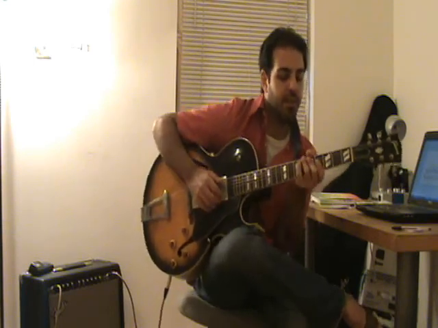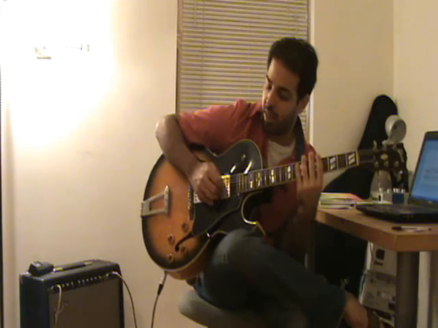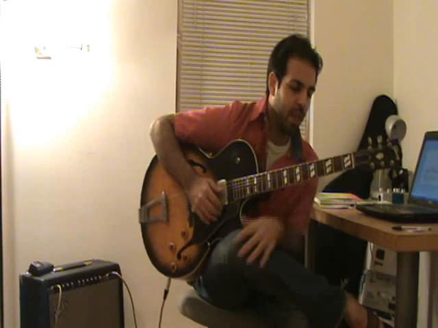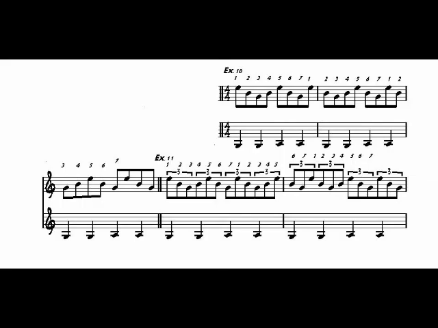After that, we're going to try the 7 group. The 7 is going to be the same way: first, second, third, second, first, second, third. So 1, 2, 3, 4, 5, 6, 7. Only instead of playing 8 notes like in the previous example, we're going to play it in triplets. So take another look and we'll play it.